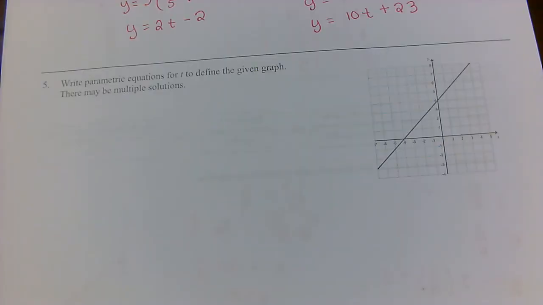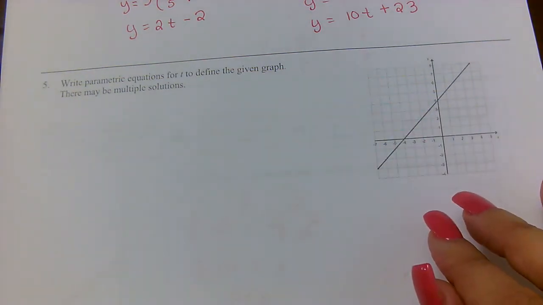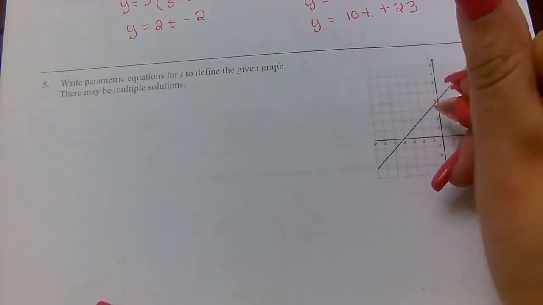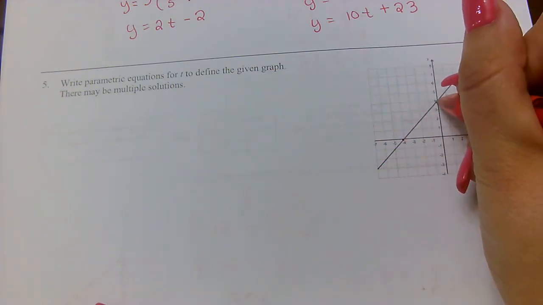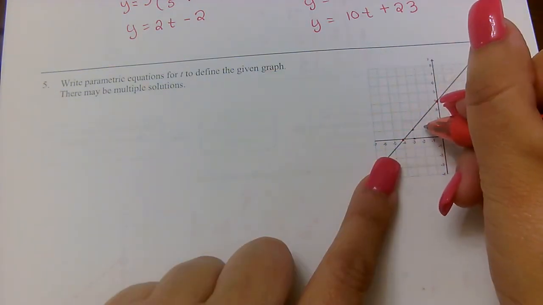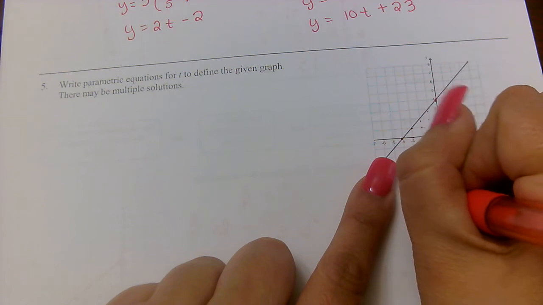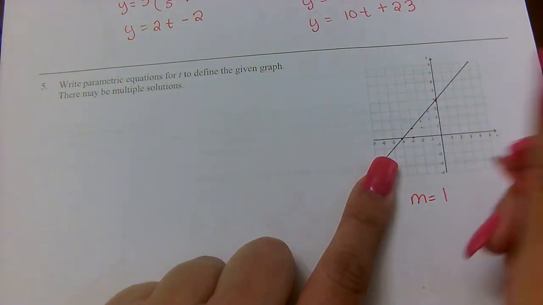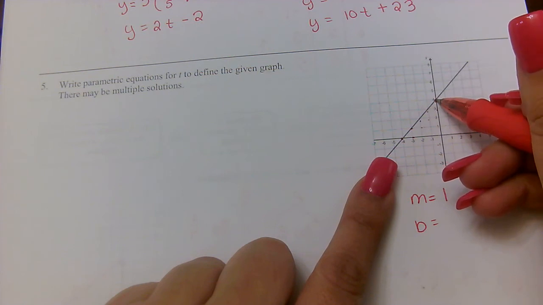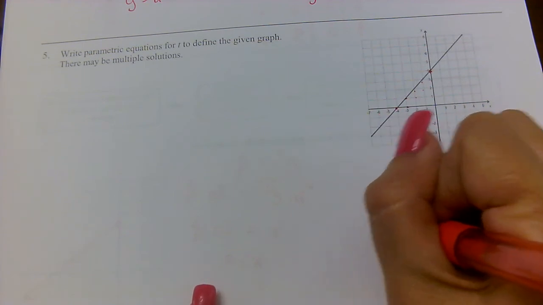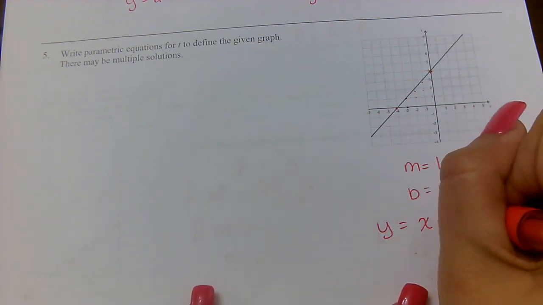Number 5 says to write the parametric equations for t to define the given graph. So here we can have multiple answers, but we're going to make it really, really simple. First, let's find the equation of this line. I'm going to start by determining our slope. If you go forward 1, you go up 1, forward 1, up 1. So here our slope is going to be a positive 1. Our y-intercept, our b, is going to be 4. So I would have y equals x plus 4.